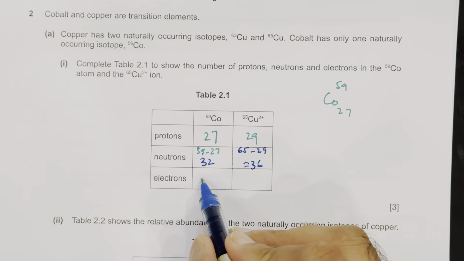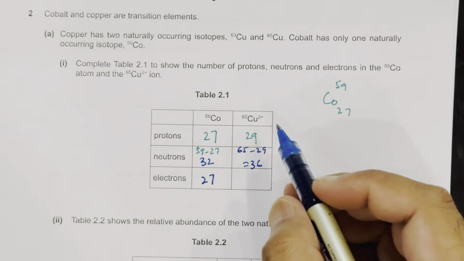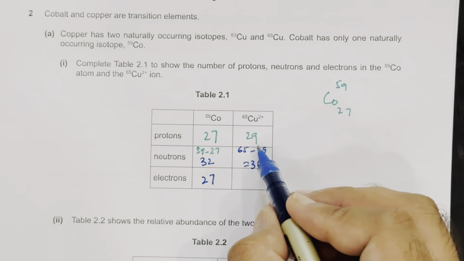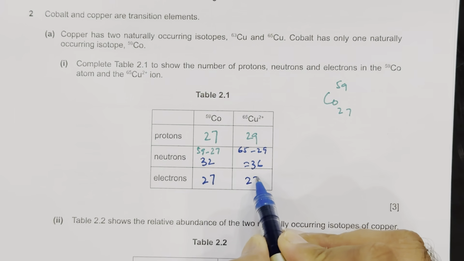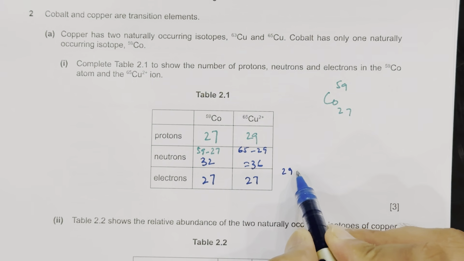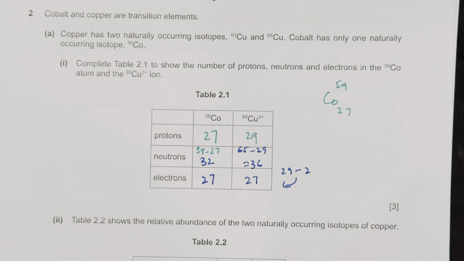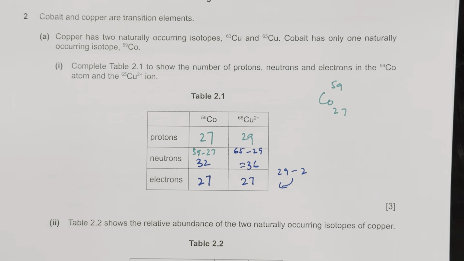Electrons, we know that for an element the number of electrons and protons must be equal, and it is an ion because it loses 2 electrons, so it would be less than 2. You can calculate 29 minus 2 and the answer would be 27. So this was an extremely easy part. We're moving to its other part.